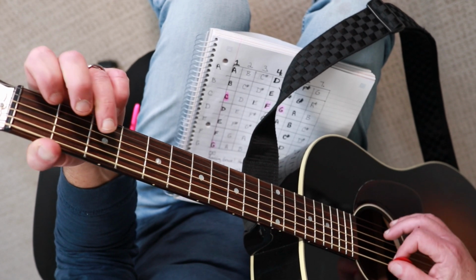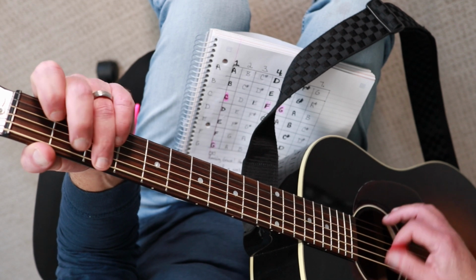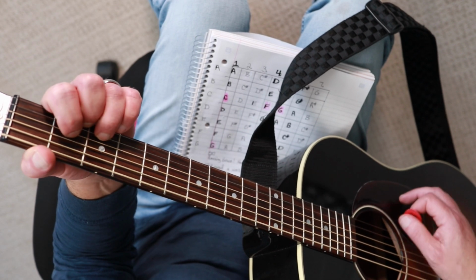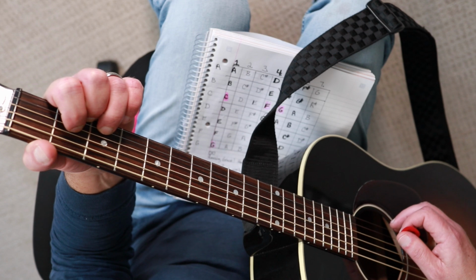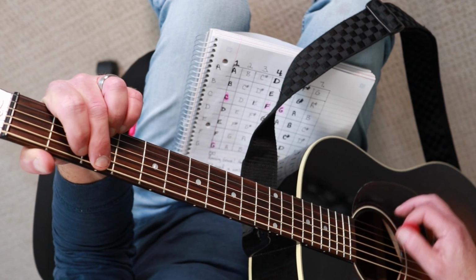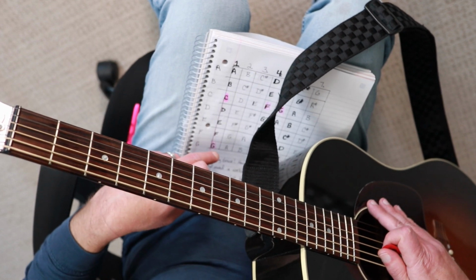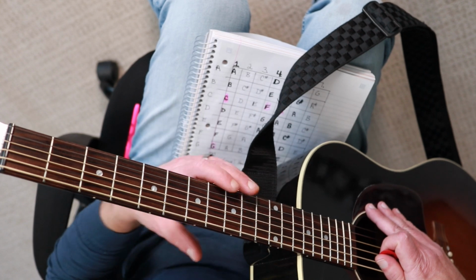Floating down the old man, transistor radio.